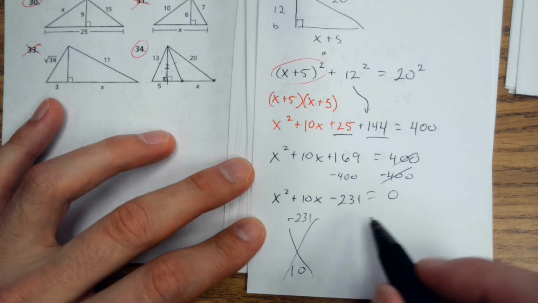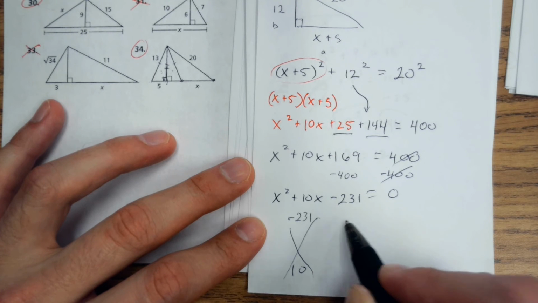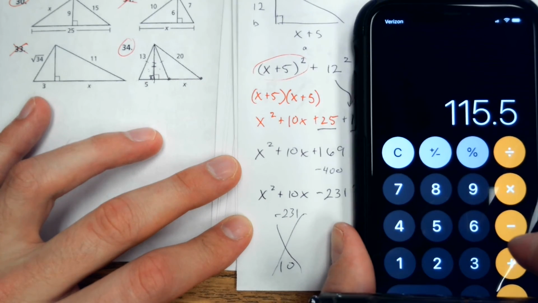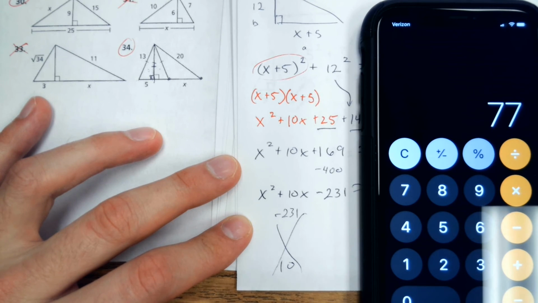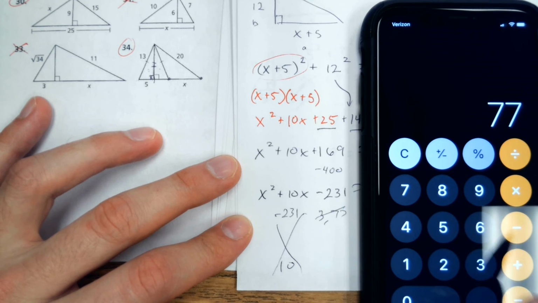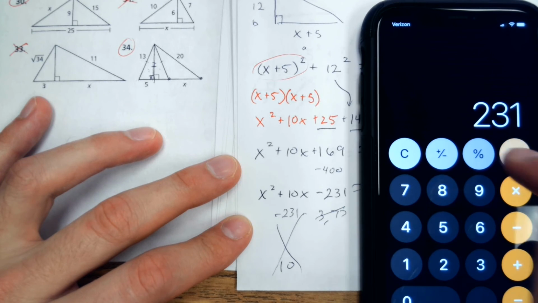What times what gives you negative 231? I guess I could just start going. Divided by 2, no. 231 divided by 3, 77 and 3, nope. 231 divided by 4, no. 231 divided by 5 won't work.